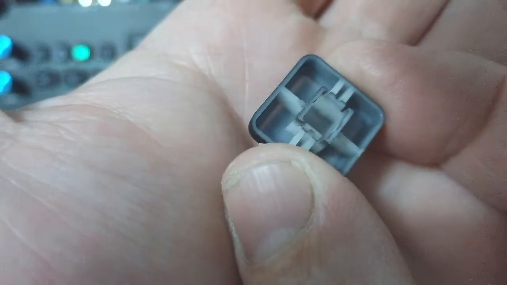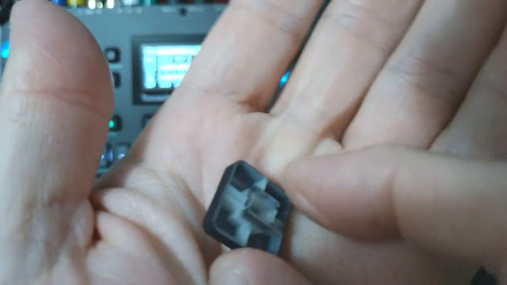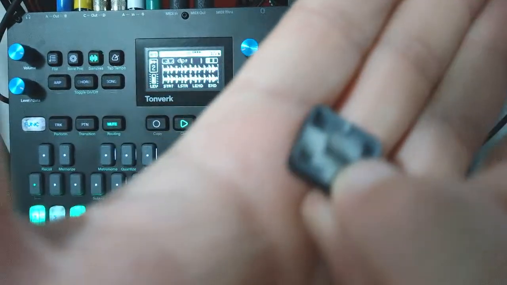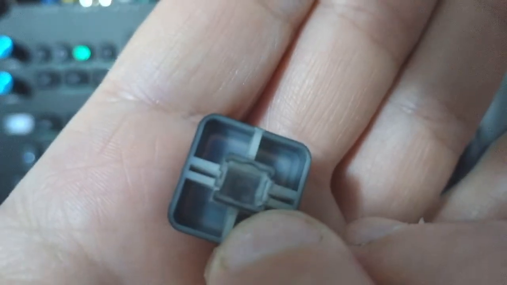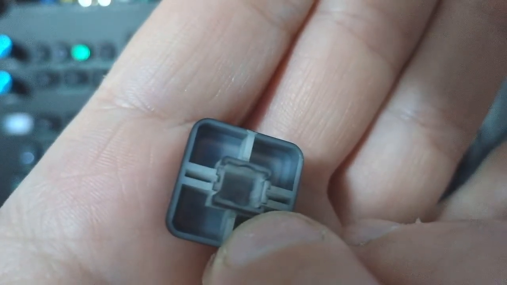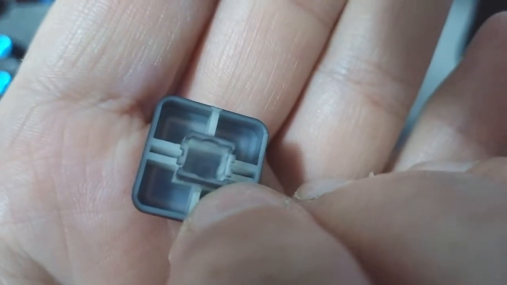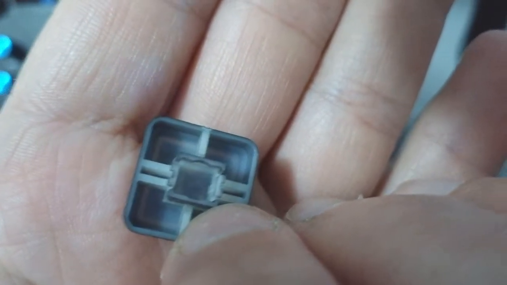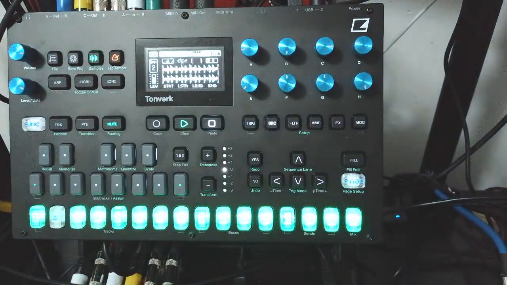You see that latch right there? That latch is very important. I don't believe I can replicate it on the 3D printer. I'm not that good at it. But that's a latch right there. It latches onto the box itself. And if you were to turn the Electron machine upside down, they won't fall off at all.